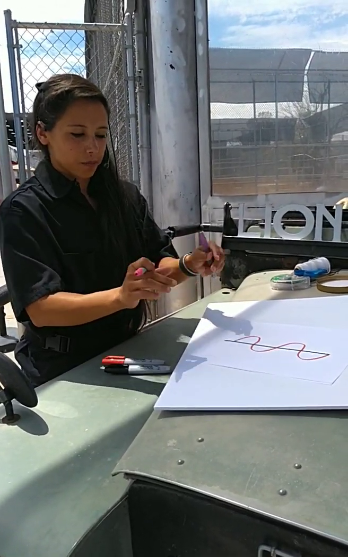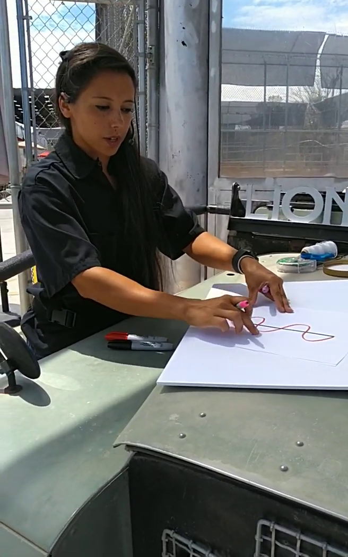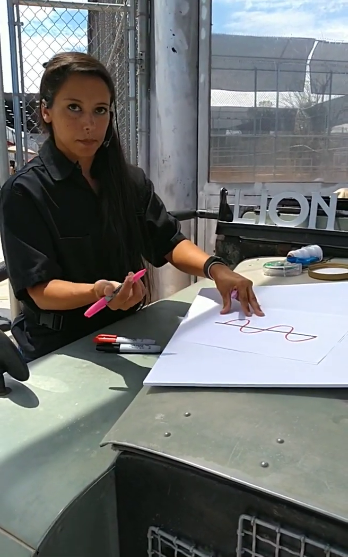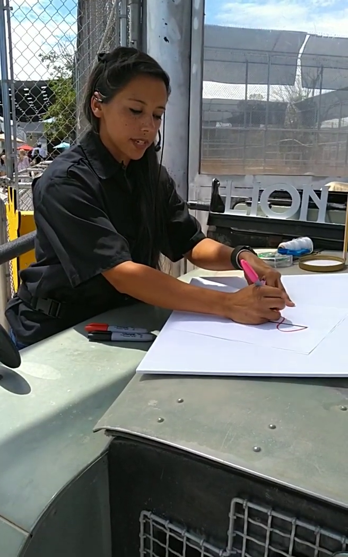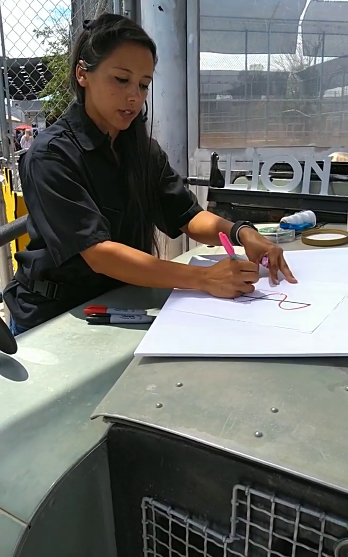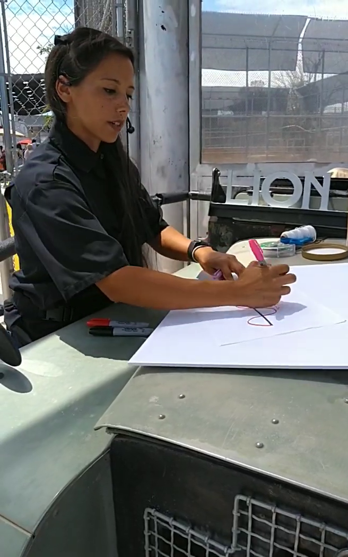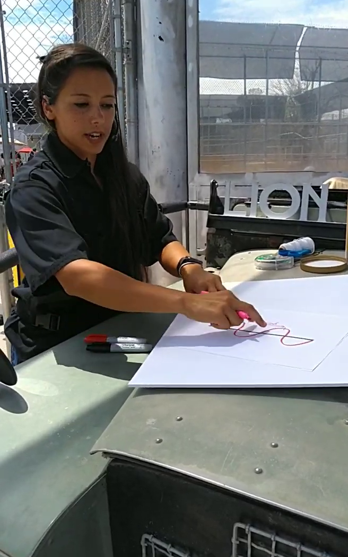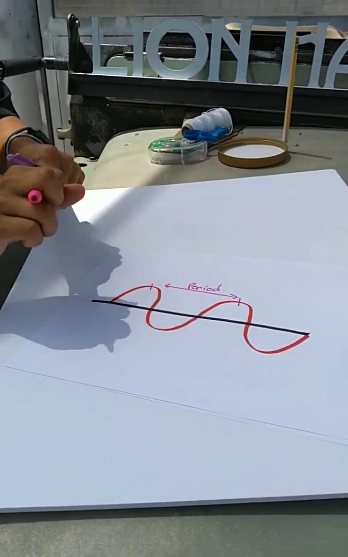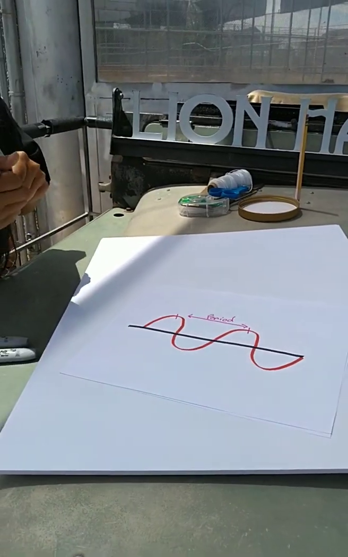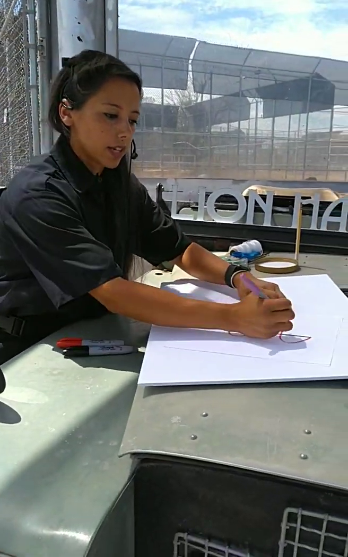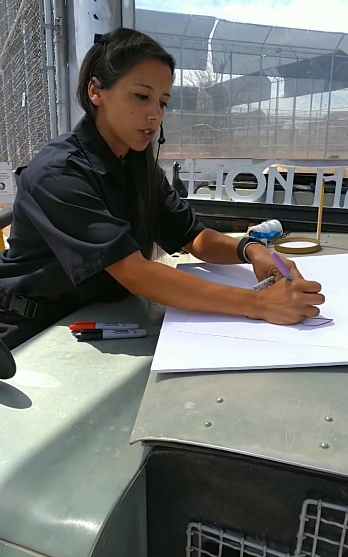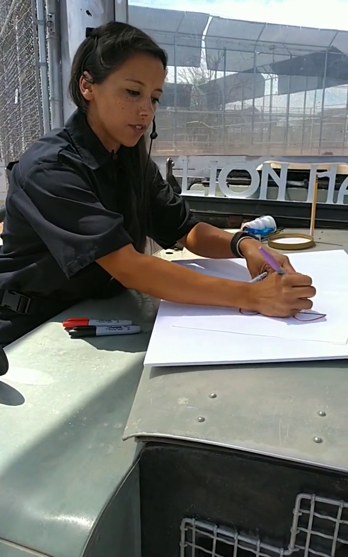Right. So all of these ups and downs are going to be the same height, and the distance between them is going to be the same. And the distance between them, basically where it repeats itself, is what we call a period. It's how many times this occurs across the way. So this is your period. And then you have something called your amplitude. And amplitude is kind of just saying how high is it or how big is it. So your amplitude is going to be from this line up to the very top.